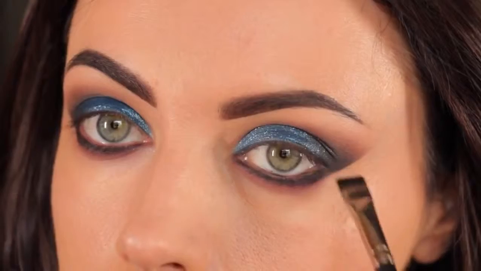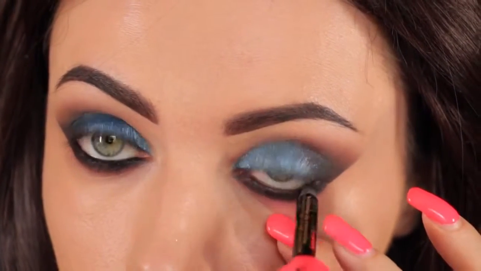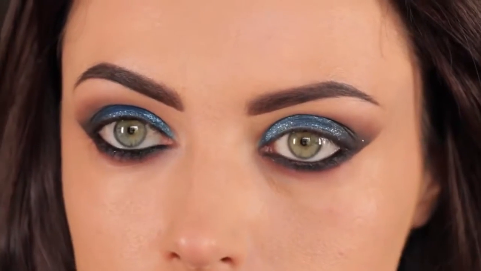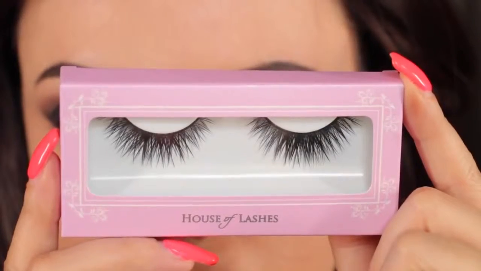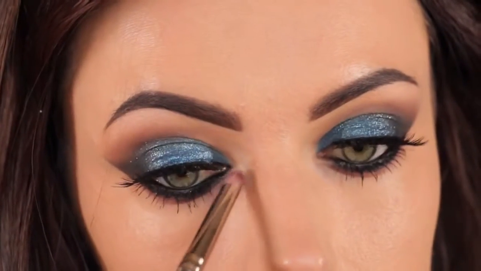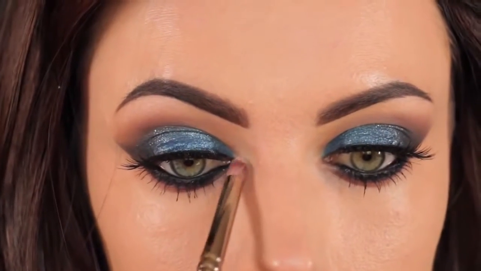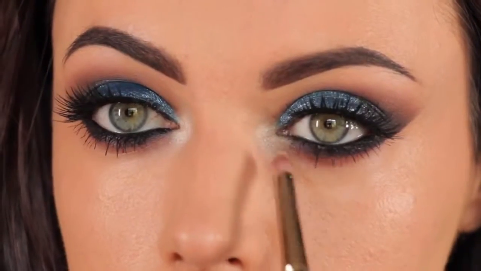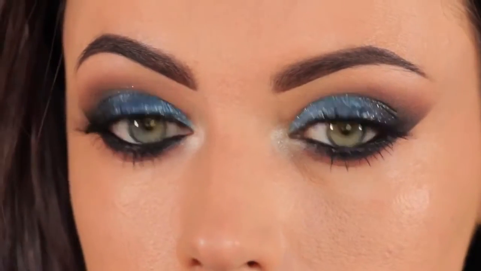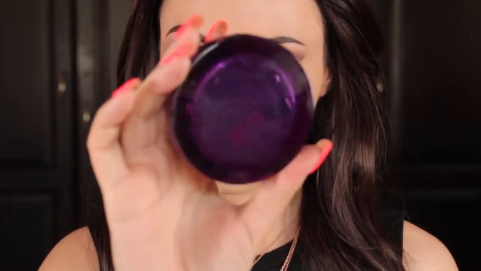Then for the waterline, I'm going to use a black eyeliner pencil. This one is by Tarte, and I'm going to just apply it on the waterline to make my eyes stand out even more. Next, I'm going to apply these lashes by House of Lashes. It's their new boudoir lashes, and they have become one of my favorites right now. I'm going to highlight the tear ducts areas with Nylon by MAC and this pencil brush. I cleaned it on the Veramona switch. It's easy actually, it makes me use less brushes.